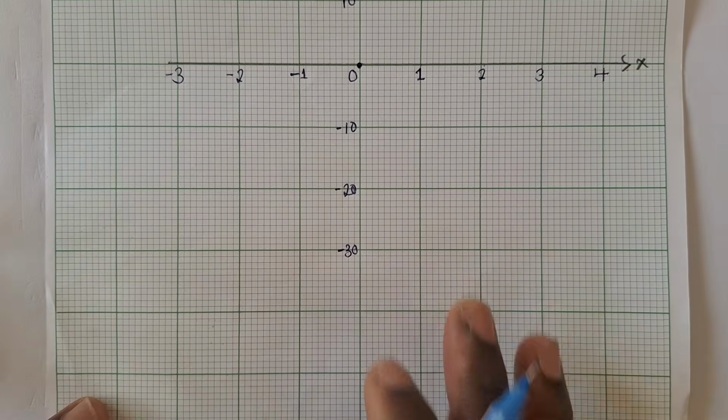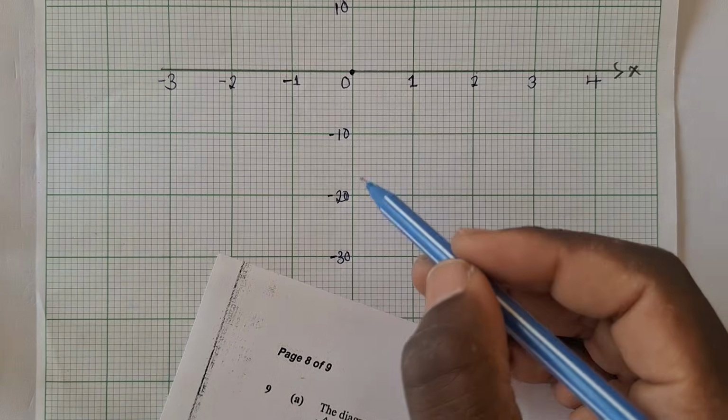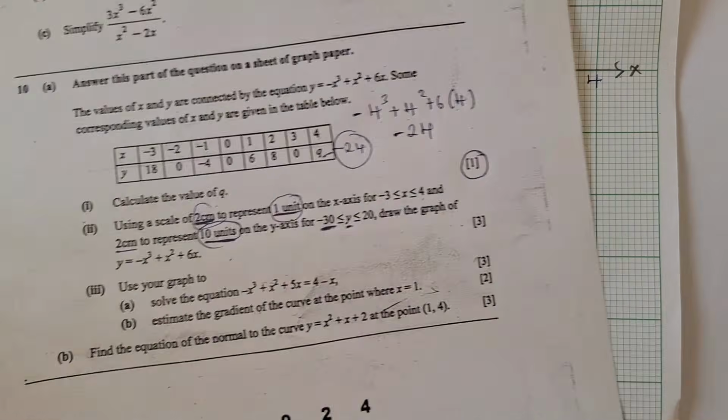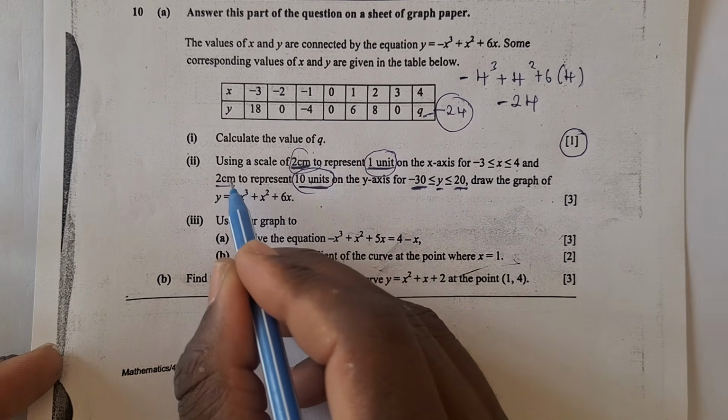Okay, just like that, you see? Why am I ending like this? It's because of the scale. Here it's telling me to end at negative 30, and then to the positive side at 20. I must be moving in tens. 2 centimeters to represent 10 units, guys.